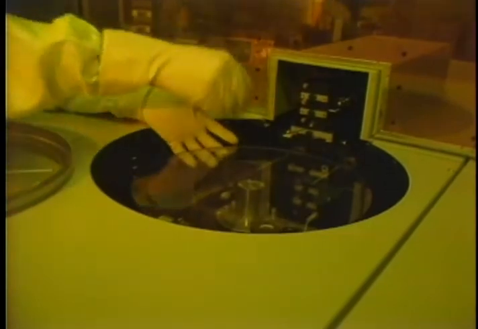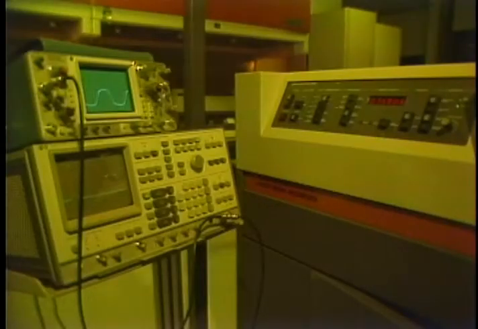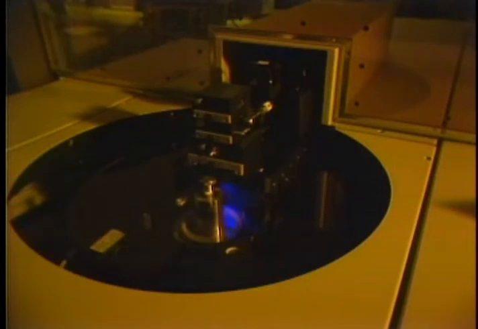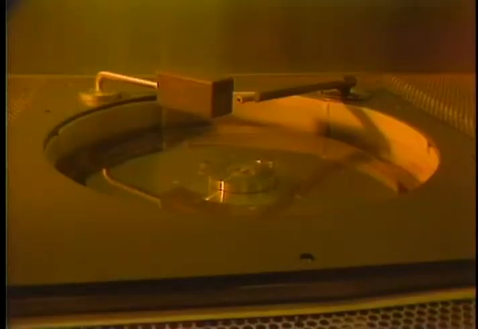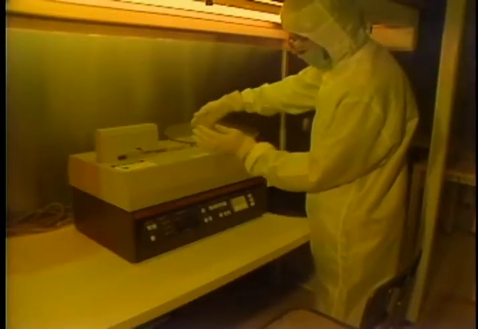During recording, a pulse-modulated laser beam writes the digital data onto the master. The master is then developed, tested, coated with a reflective layer, and tested again before the next step in the replication process.